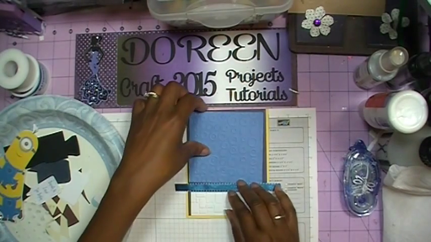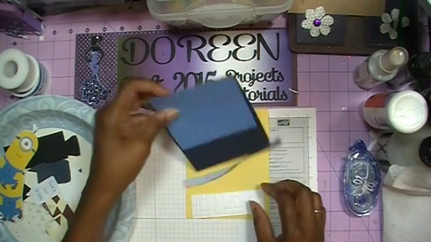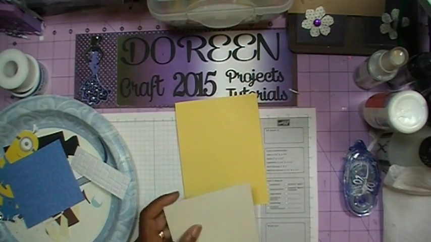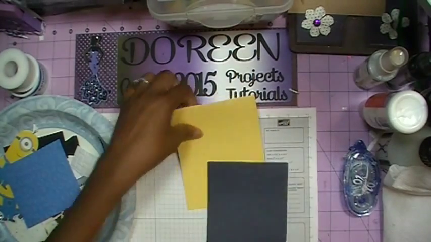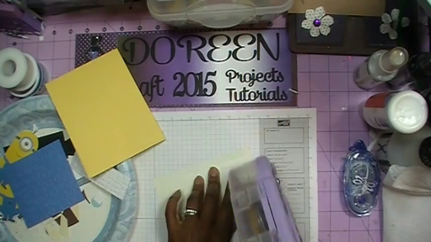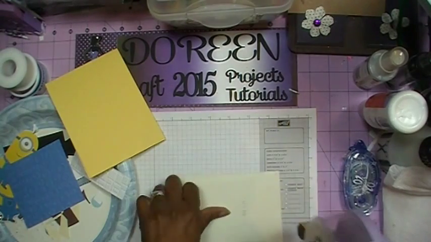So let's go ahead and get started here. So I'm going to start with getting this piece of cardstock on, and move this to the side for a minute. I'm going to use my ATG gun to add this.